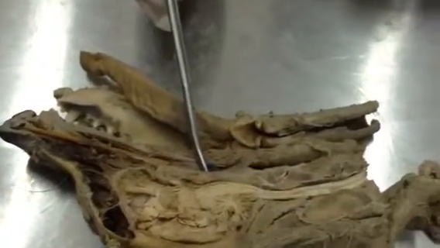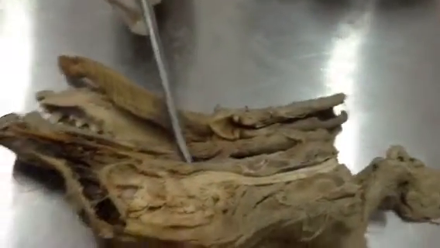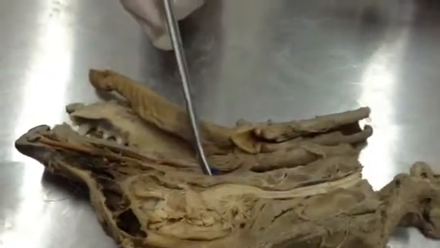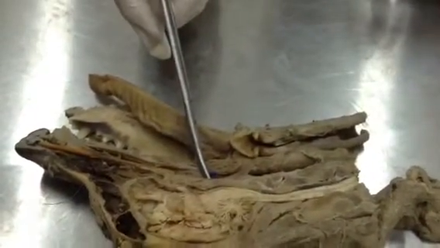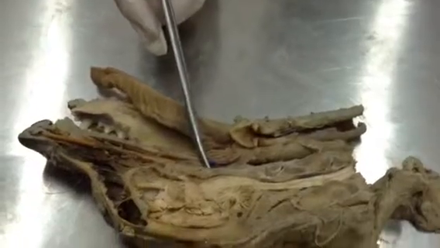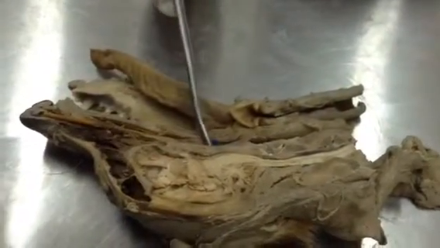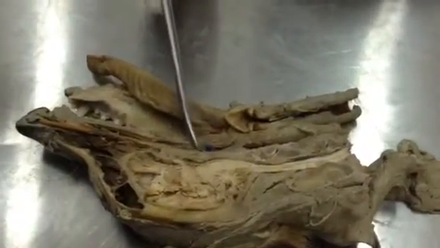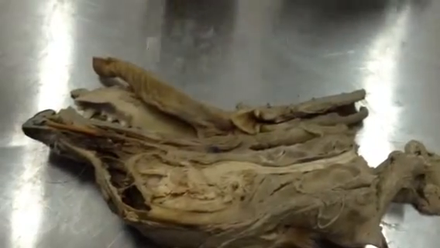You may have heard it called Eustachian tube. In human anatomy, they refer to it as Eustachian tube. We call it the auditory tube. It has to do with hearing. So auditory tube, and that's the pharyngeal opening, part of this nasopharynx.